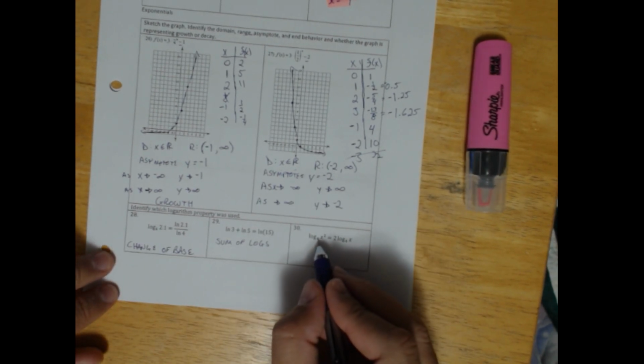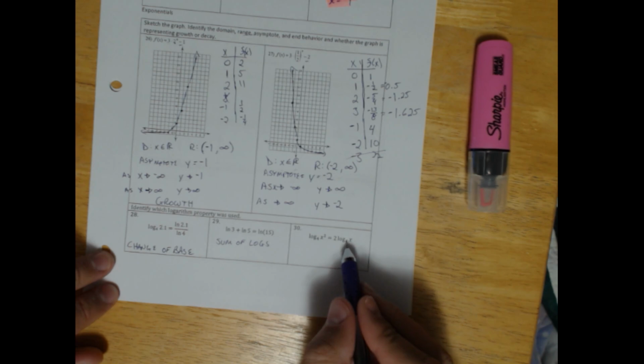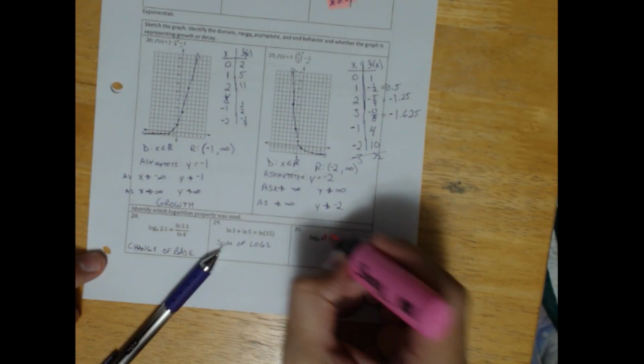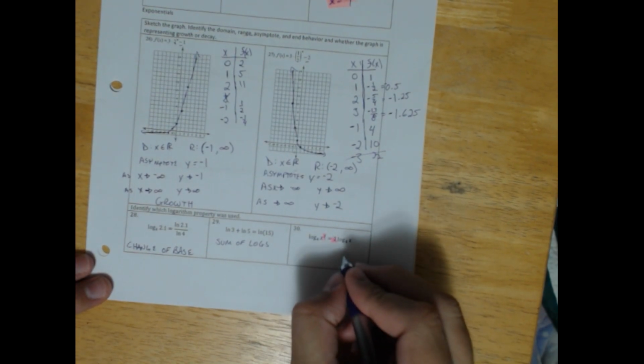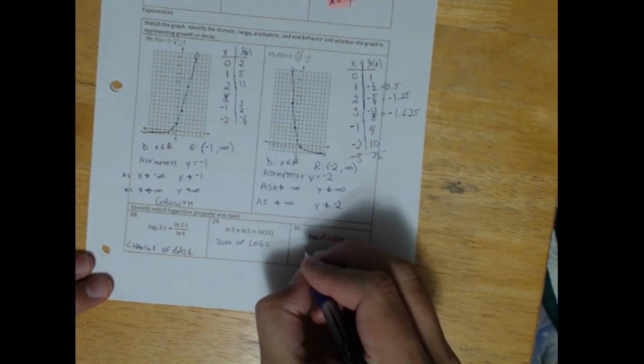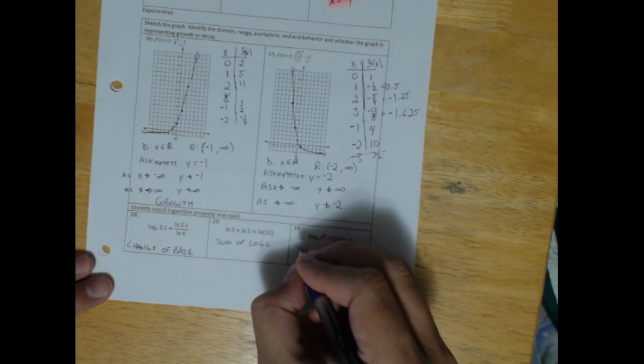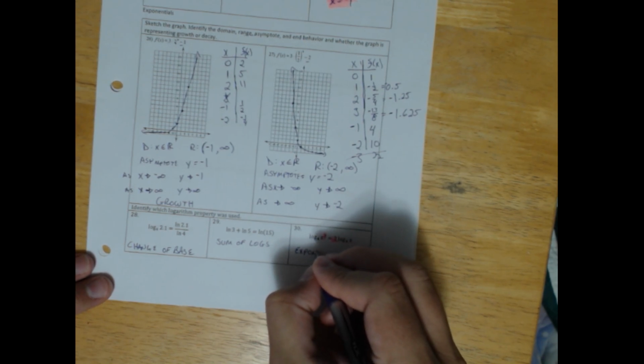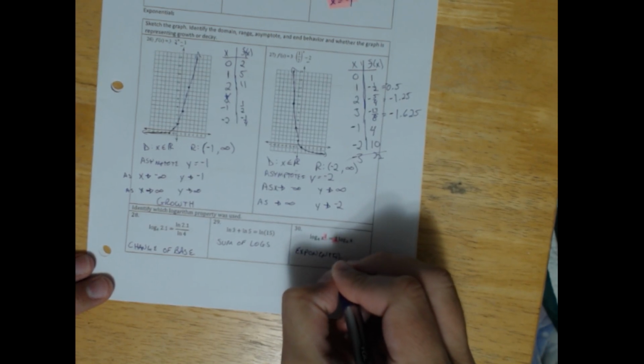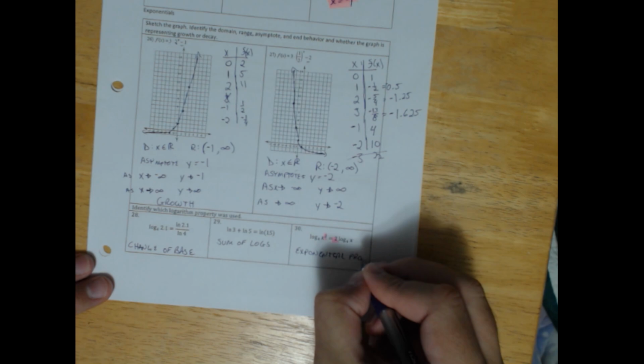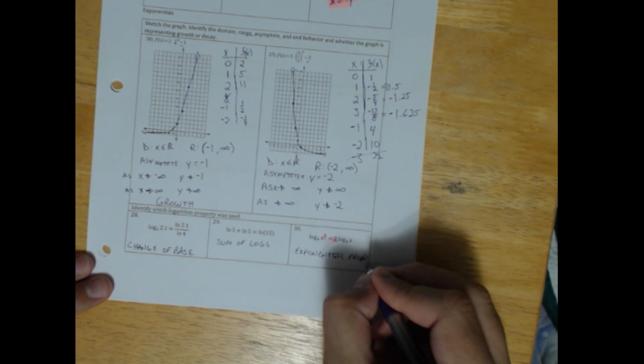Log base 4 of x squared is equal to 2 log base 4 of x. So what happened here is that this power got moved to become the coefficient. So this ends up being, I believe it's called the exponential property.